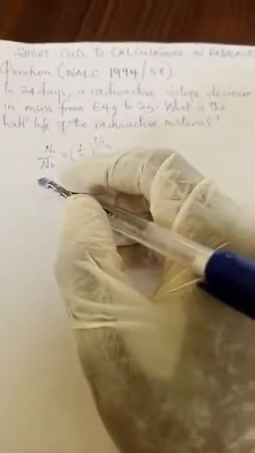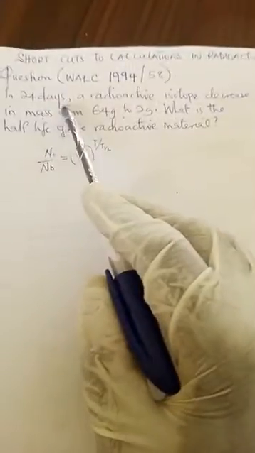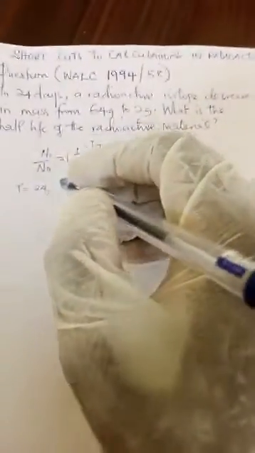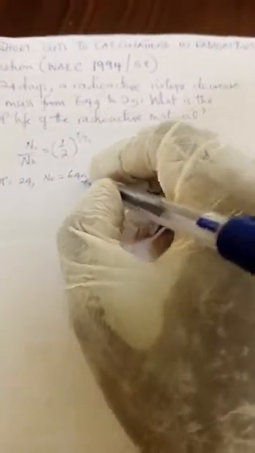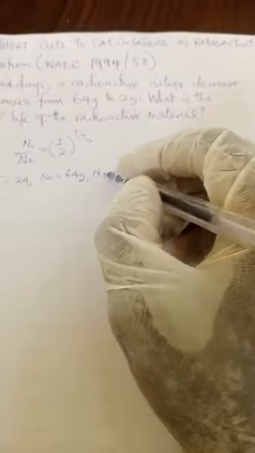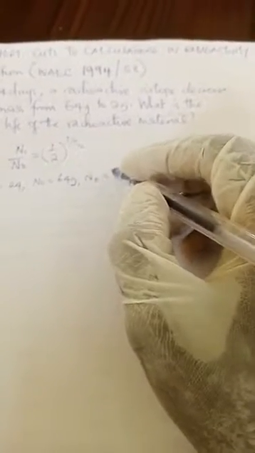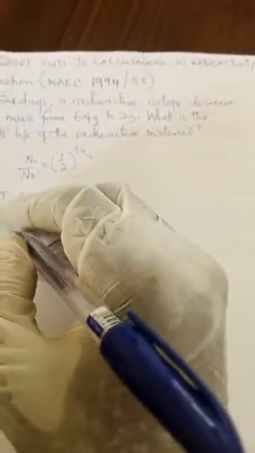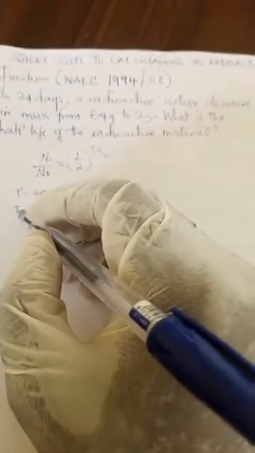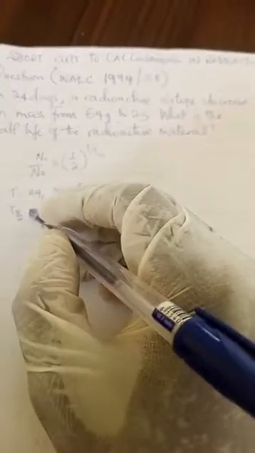Then we consider this question. In 24 days, a radioactive isotope decreases. That means that the time given, T, is 24, and then the original mass, N naught, is given as 64 grams. Then N, the mass left after a certain time frame, is 2 grams. What is the half-life? So we are looking at T half. That is what we're looking for.